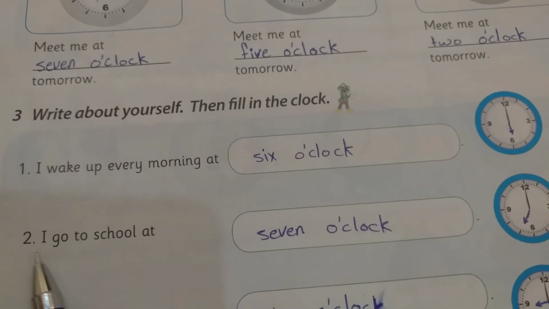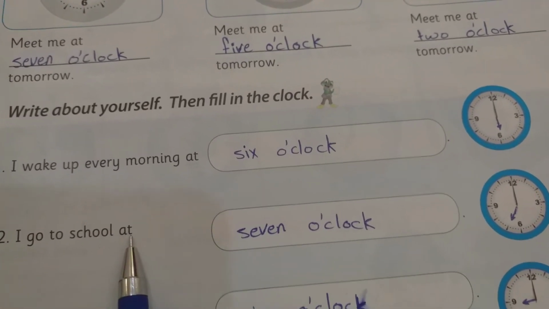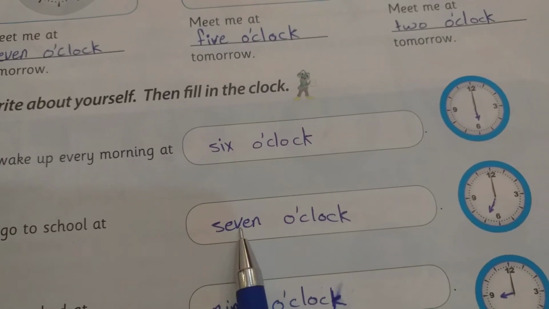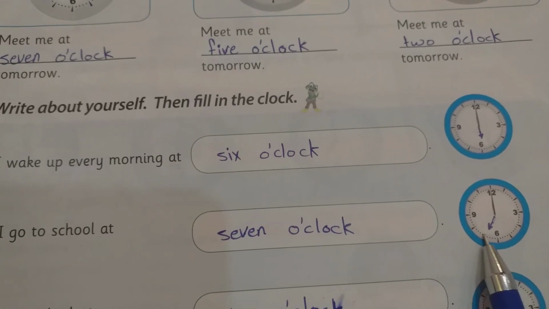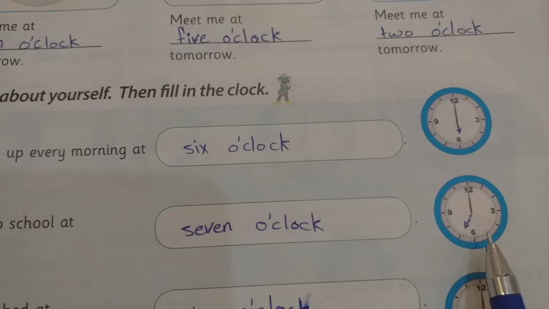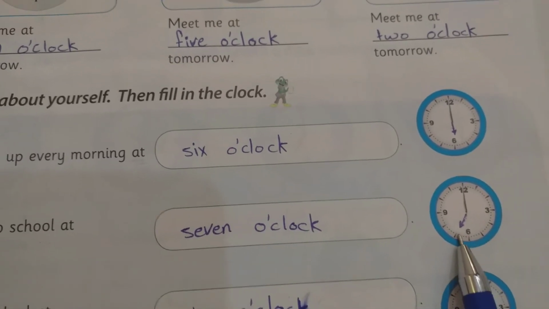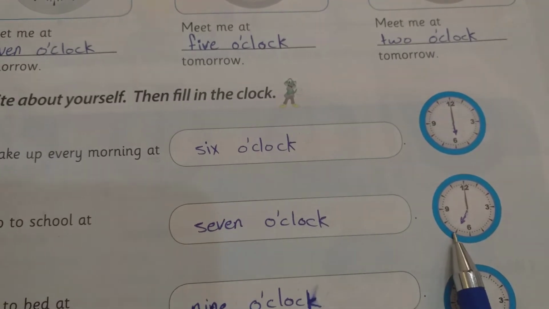The second sentence is I go to school at 7 o'clock. Now we will draw the short hand and the short hand will be on 7. نرسم العقرب الصغير والعقرب الصغير رح يكون على 7.